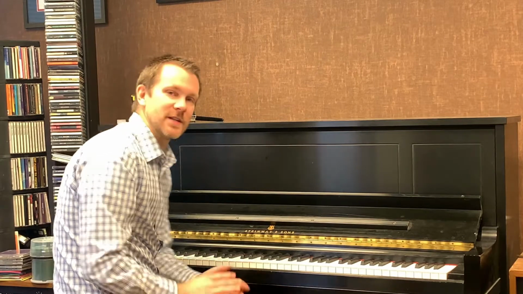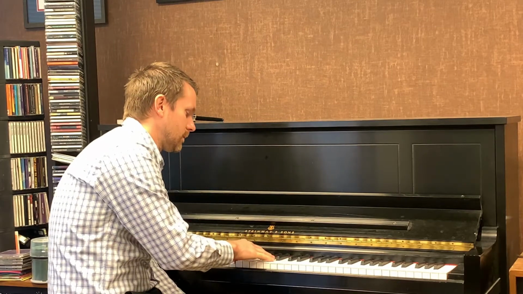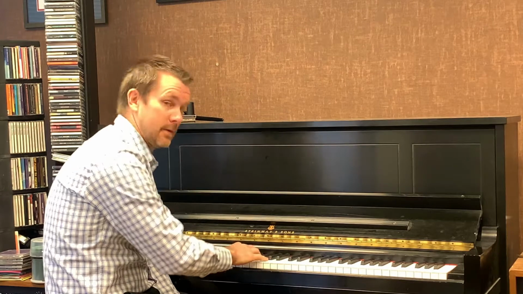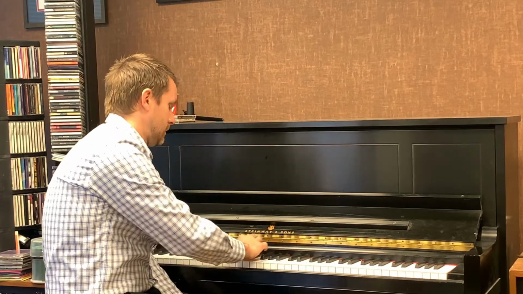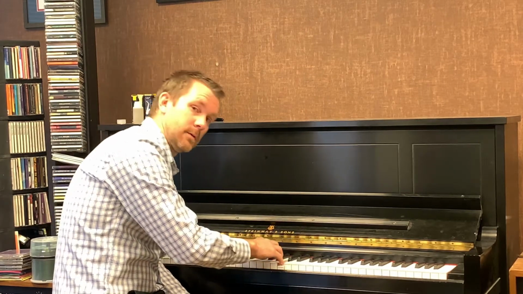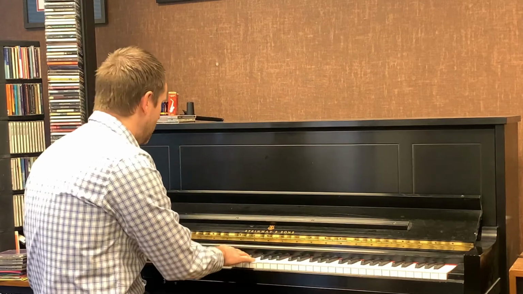This will transfer to your saxophone playing as well. This is what's called voice leading. One note wants to go to another. And it makes it sound very melodic and very smooth. As you mess around, you get better and better.